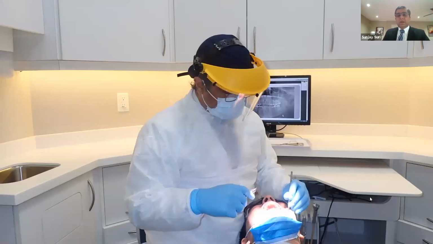Here is an example. This is me seeing a patient. So I've got a double gowning. I've got gloves on top of the gown. I've got a face shield. I've got a level 3 surgical mask.